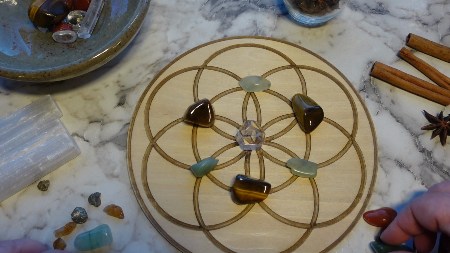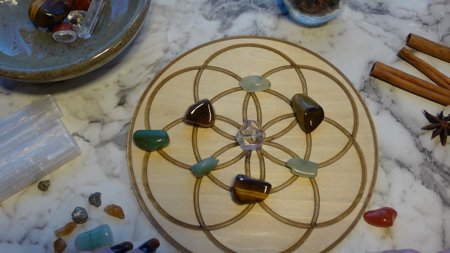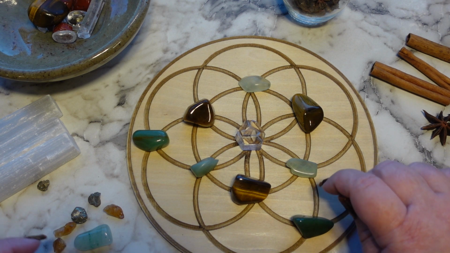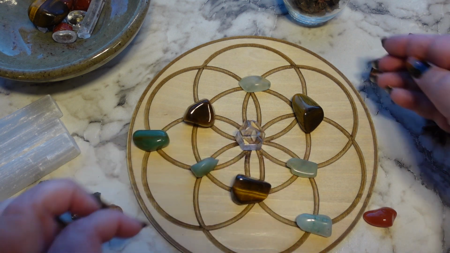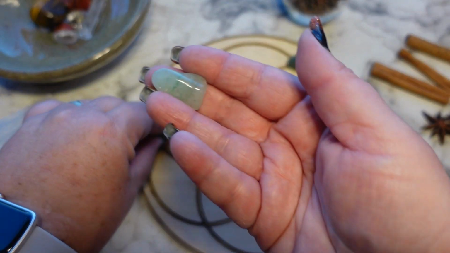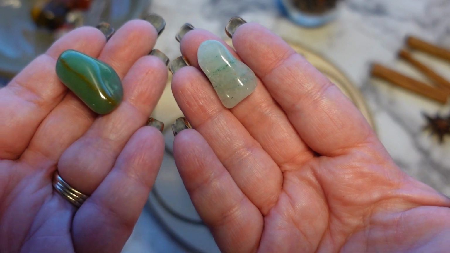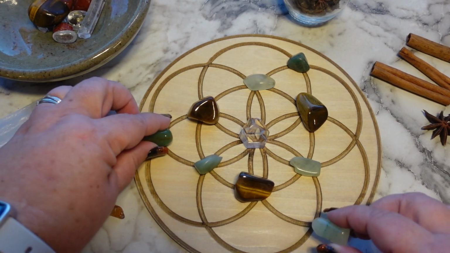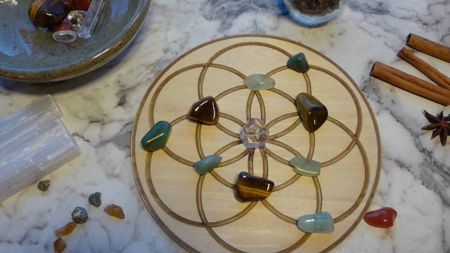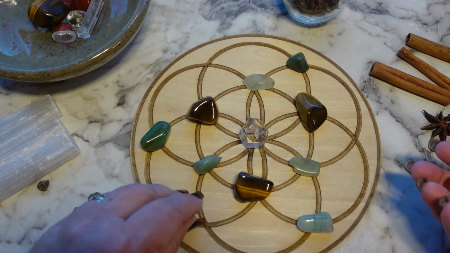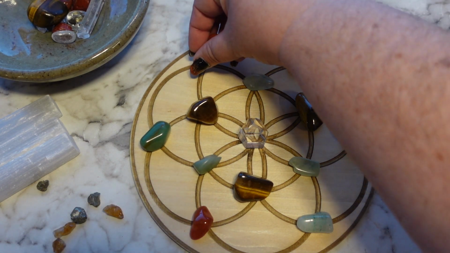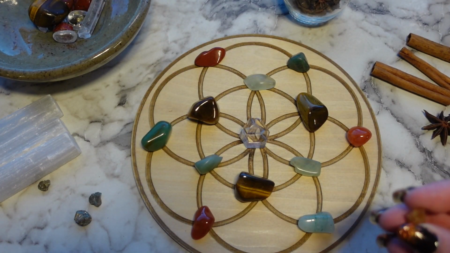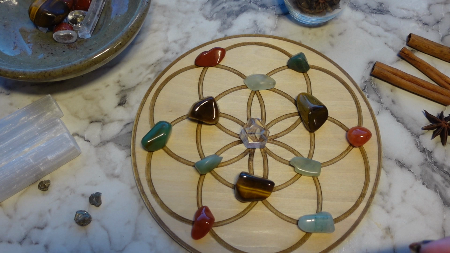All right, let's go with the bigger ones first. It's easier if you put in your bigger ones first. Oh, I don't want that one. I want the aventurine. And look, this is green aventurine and this is green aventurine. They're both the same. They're different colors, which is kind of bugging me, but they're fine. It'll work just fine. And then let's add the carnelian in these spots. And then, where do I want to add these little ones?